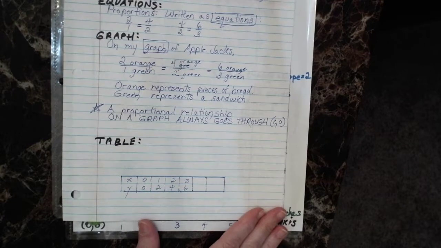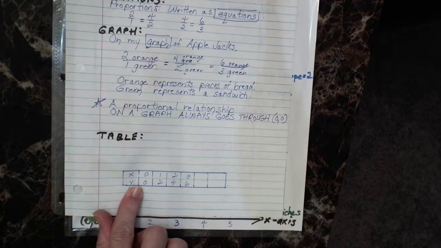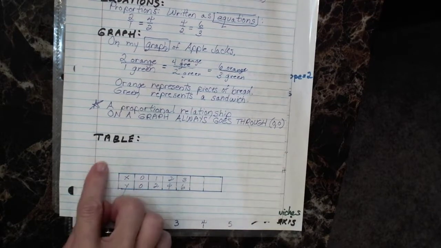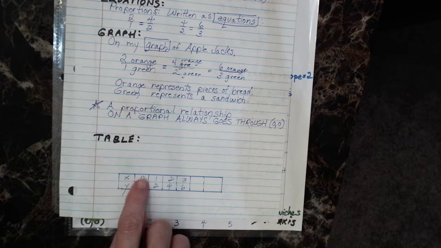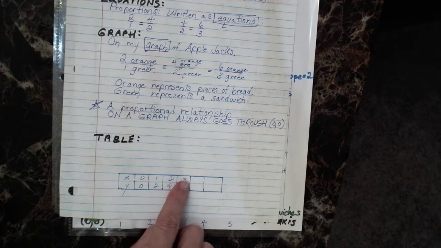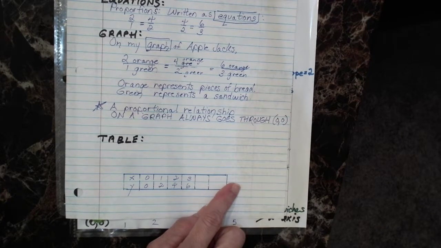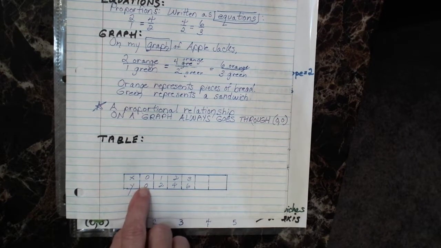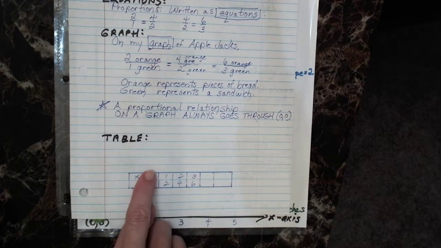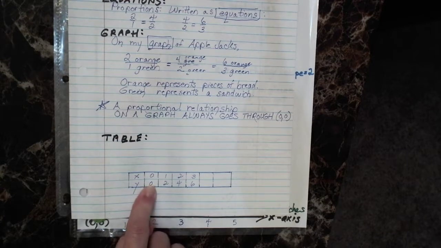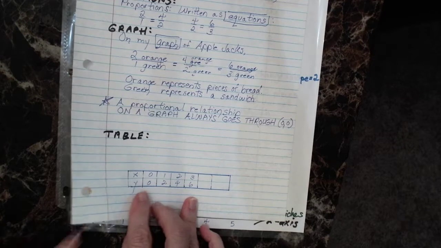If you wanted to demonstrate in a table, the proportional relationship would look like this. You would create a rectangle, put X here and Y here, and along here you would write the numbers that correspond to the X values, and then write the Y values that correspond. So as we said, again, at 0, 0, we don't have any bread or sandwiches, even though this was my placeholder for 0.